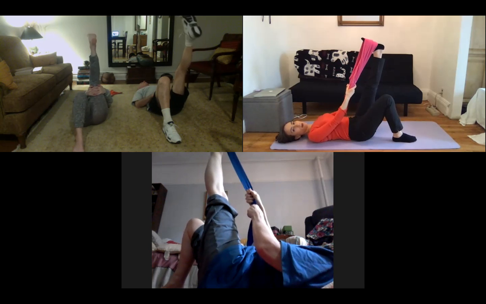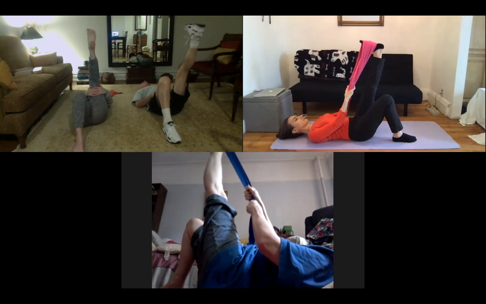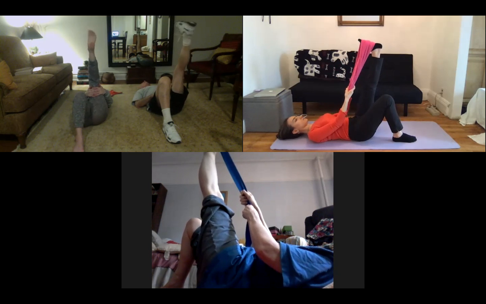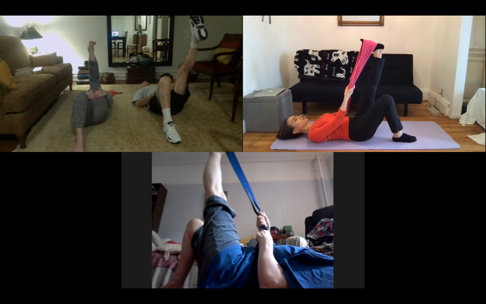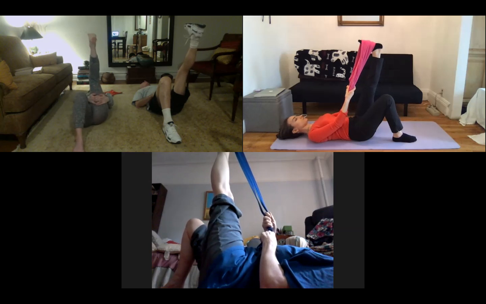You're loosening up the fascia in the leg that feeds into the fascia in your low back here. Good. Breathing into it. Great. Okay, and then flex the foot towards you and let's hold it there.